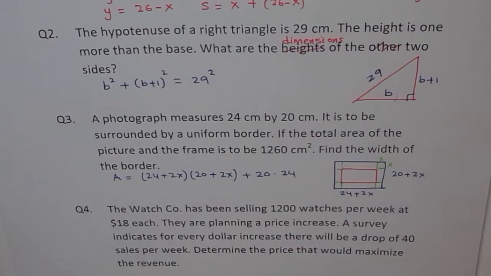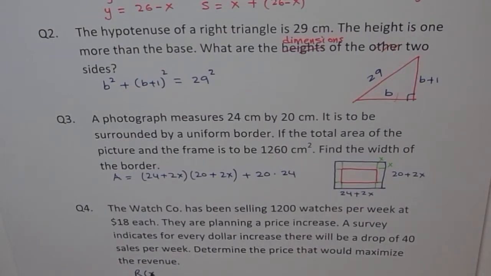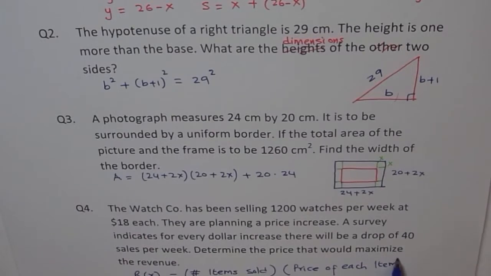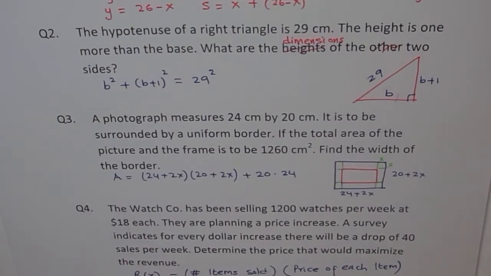Okay. Now you should know what revenue is. You know what revenue is? So let me say revenue is R of x, right? Revenue will be the number of items sold times the price of each item. Correct? Now here what is happening is that they were selling 1200 watches per week at $18. So initial price is 18 and sales is 1200.